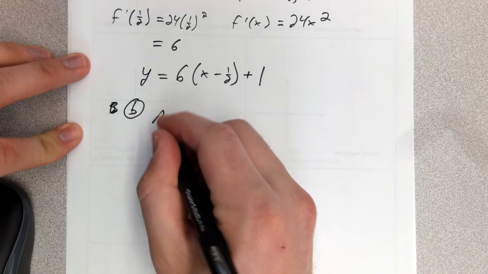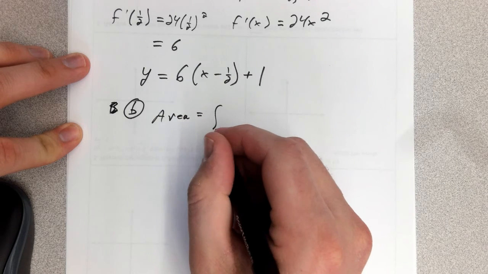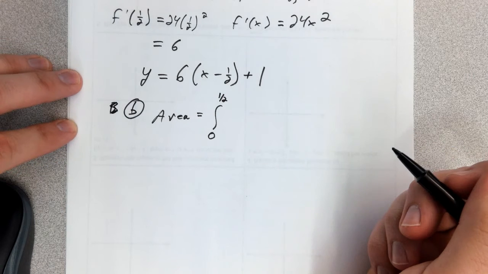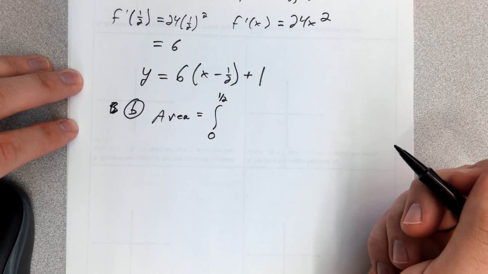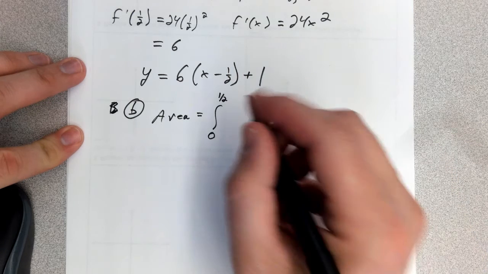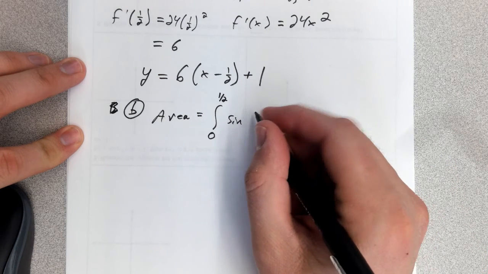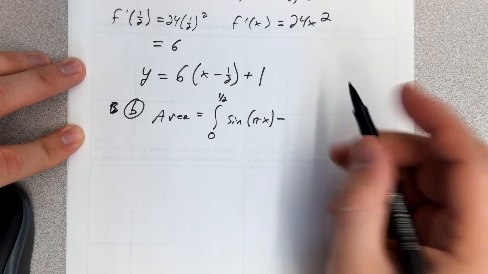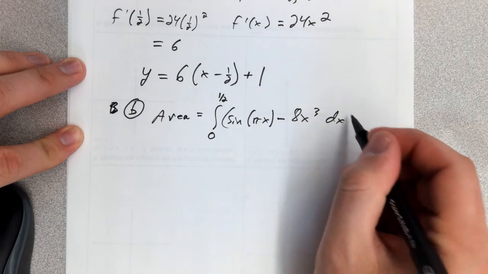So the area is going to be equal to the integral from 0 to 1/2, top curve, which I believe is, no, it's not the cubic, it's got to be sine, g of x. So sine of pi x minus the other curve, which is 8x cubed. And we're going to integrate all of that with respect to x.